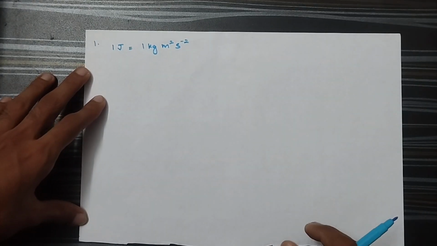Okay, and we are given, suppose we employ a new system of units apart from the standard SI units. So it's given, suppose the new unit of mass is alpha kg.